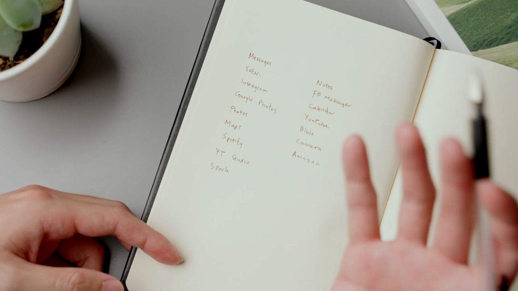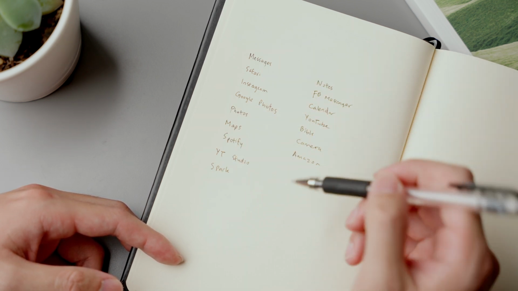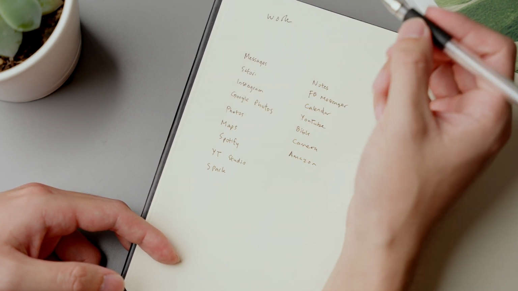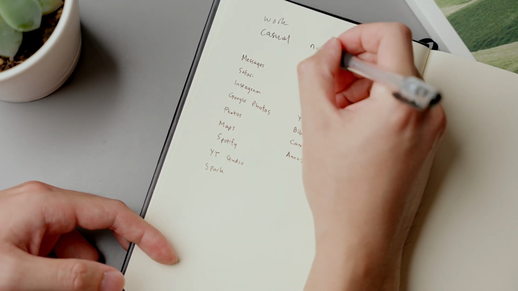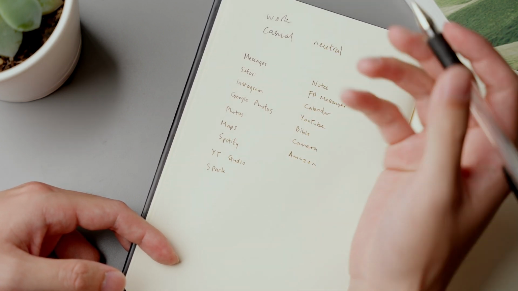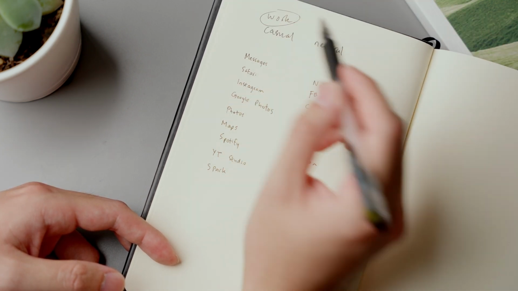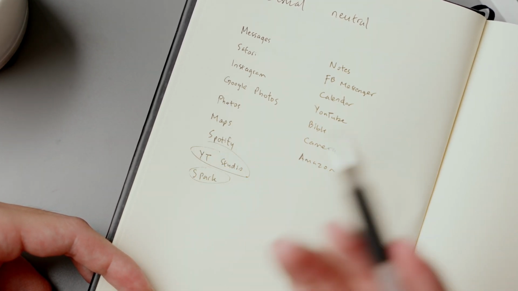Now, once you're happy with your list, you're gonna wanna go in and categorize these apps into 3 buckets. So the first bucket would be work apps, and then the second bucket would be casual, and the third bucket would be neutral. Sort of apps that you would use in either work or casual mode. So I'm actually gonna go in and circle all of my work apps. So there's YouTube Studio, there's Spark, which is my email client.